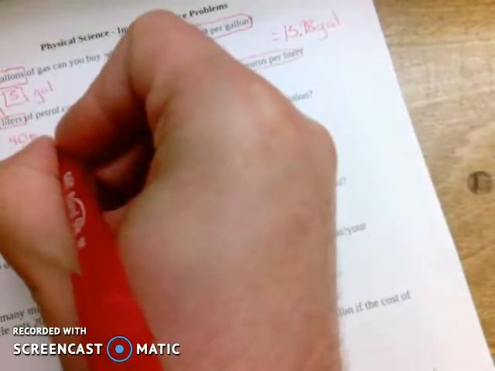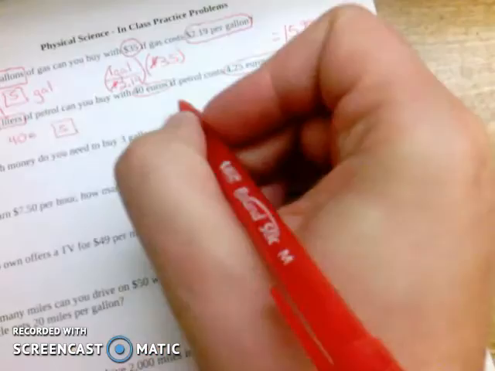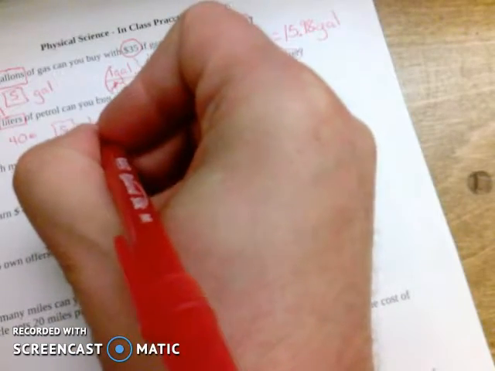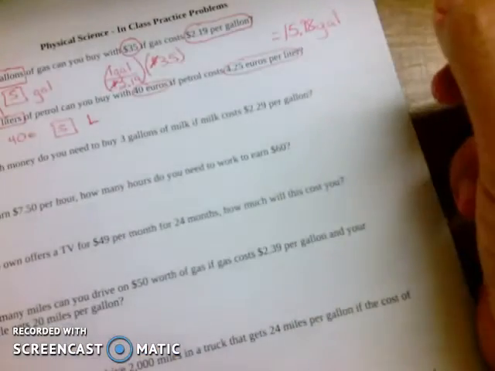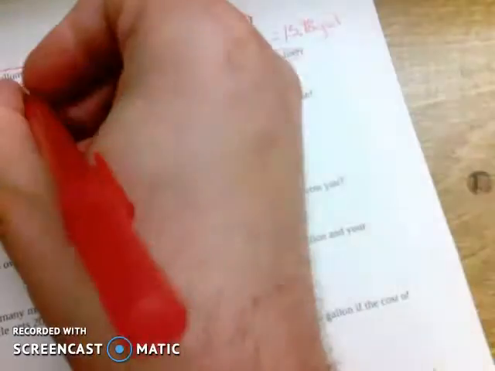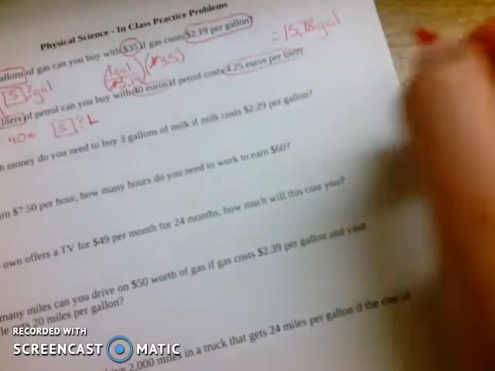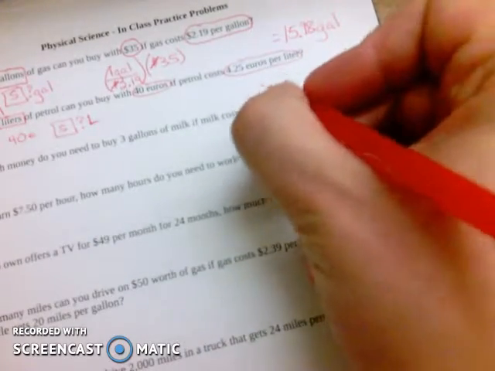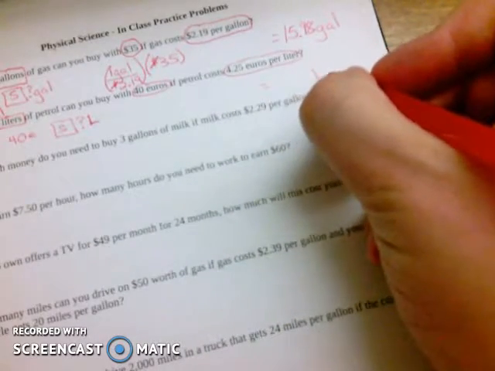Okay, and what am I solving for? I'm going to solve for liters. And liters is just capital L, so I'm just going to put L. If you want to, you could put question mark L, how many liters, question mark gallons, how many gallons. All right, then I'm going to go over here and do a blank space and write L for liters.